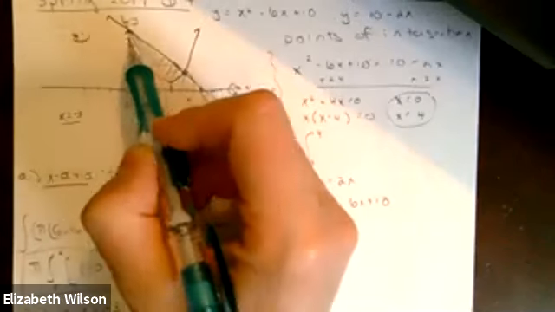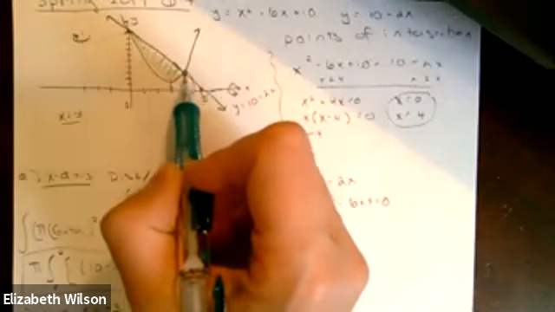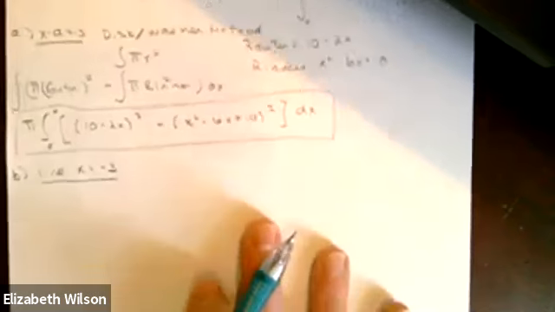Let's take a look. Part B says we're going to go about the line x equals minus 3. So x equals minus 3 is a vertical axis. Let's just take a look right here. So x equals minus 3 is right here. Basically I've got this shape, it looks like this, a little bit mirrored. I've got this going to curve around this way. As I go around, I'm going to create this shape that goes around this axis right here, my vertical axis.